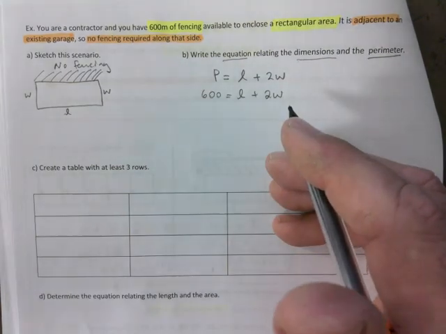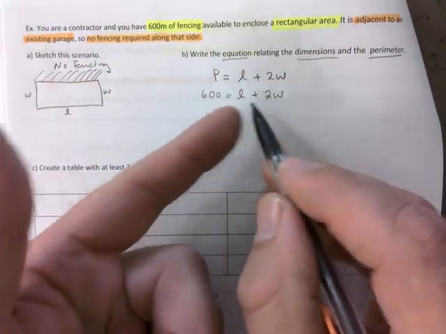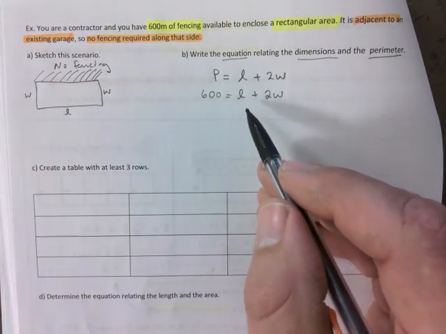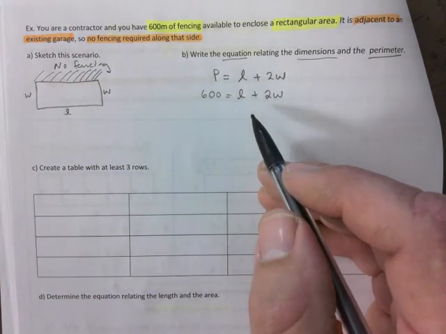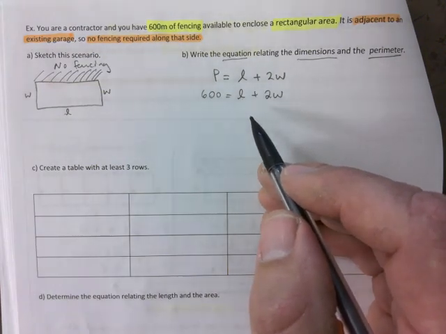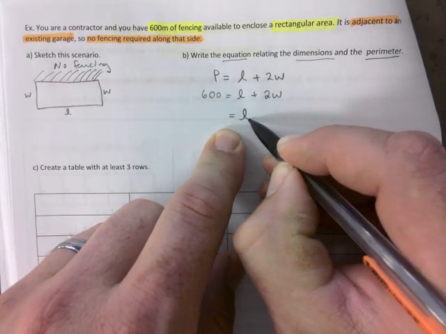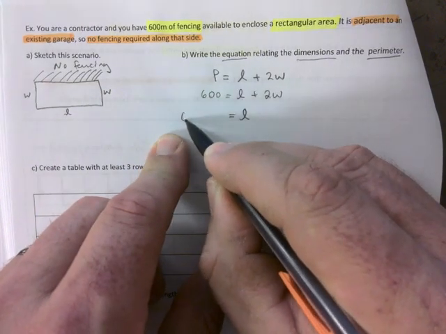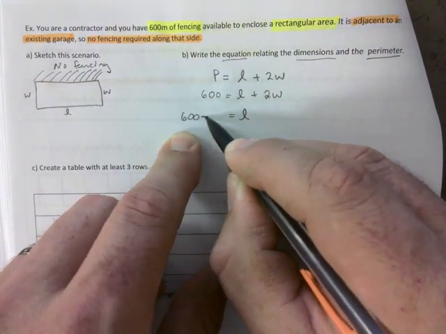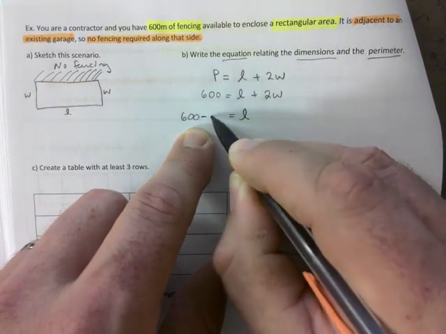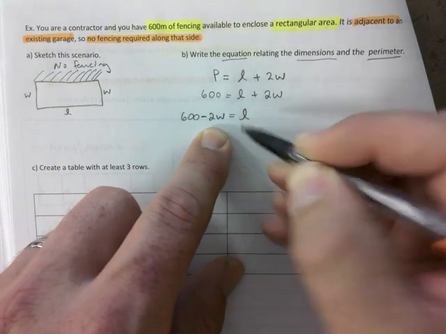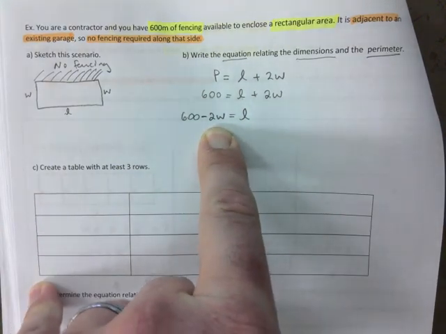It doesn't ask you to do it, but you should isolate for one of them. Which one do I always pick? Length, because my keys are always like that, but it really doesn't matter which one you pick. So I'm going to say length is equal to 600 minus, because the 2 W's over here comes over subtracting like that.